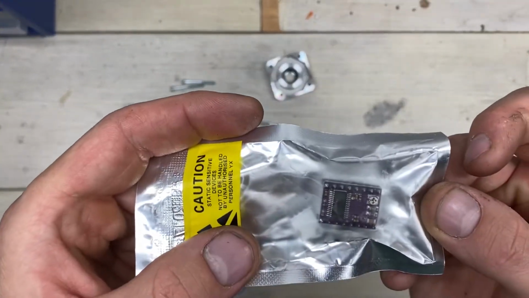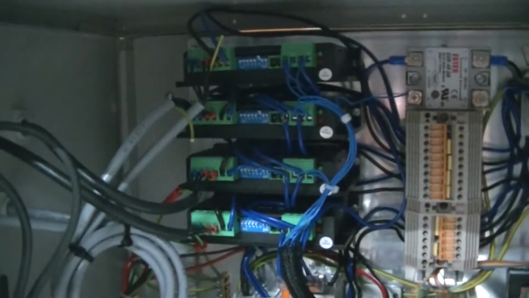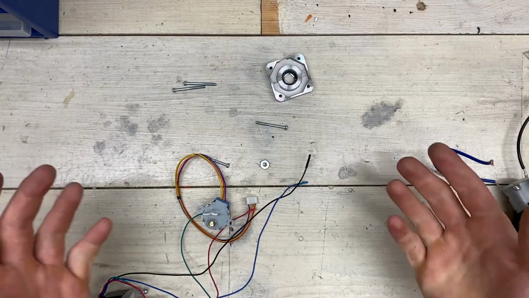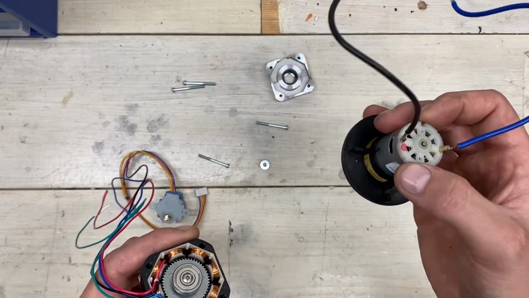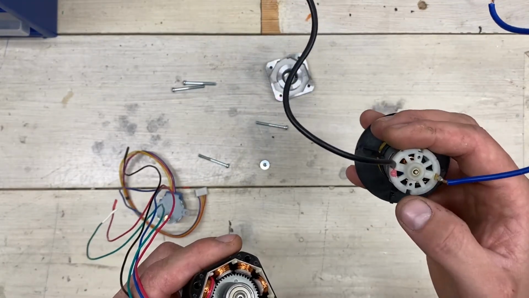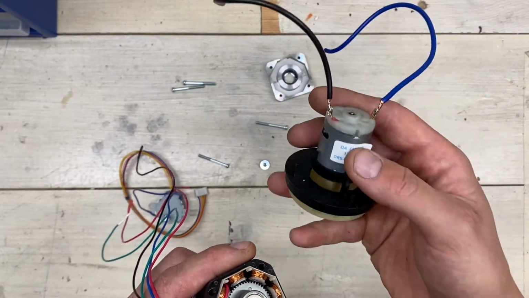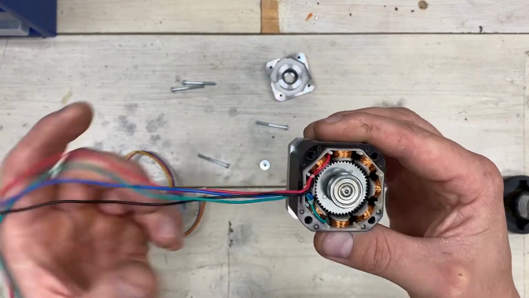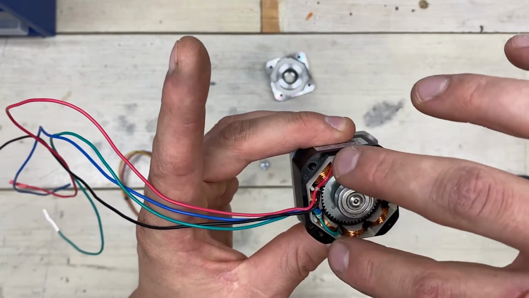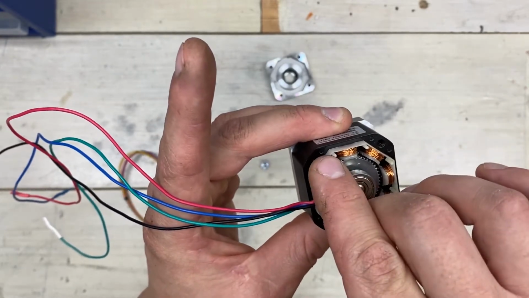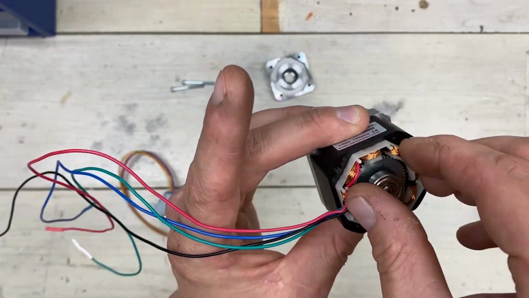Something like this. Or like this. But I'll be talking a bit more about drivers in the next episode. But what they do is similar to the commutator of a brushed DC motor. They create a rotating magnetic field. But instead of doing it mechanically, as on the brushed DC motor, they do it using electronics. And they basically energize these coils, one at a time, which moves the rotor 1.8 degrees per time.